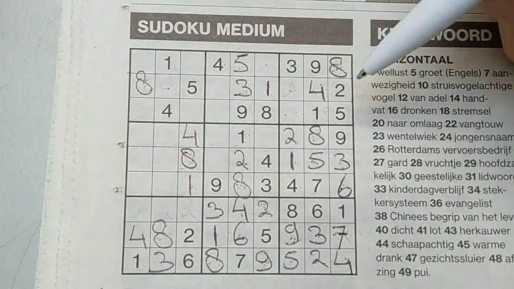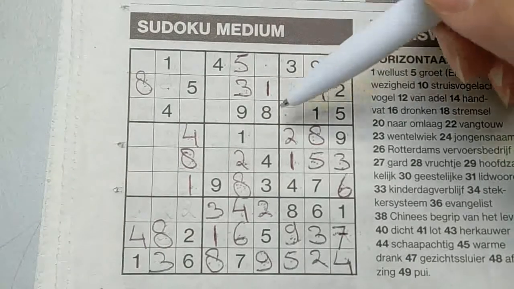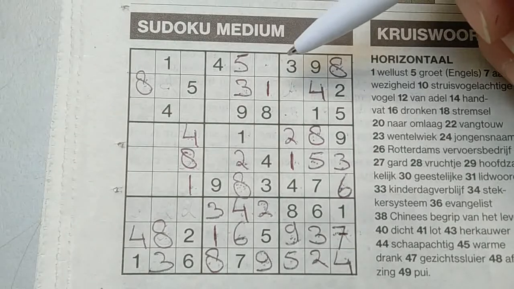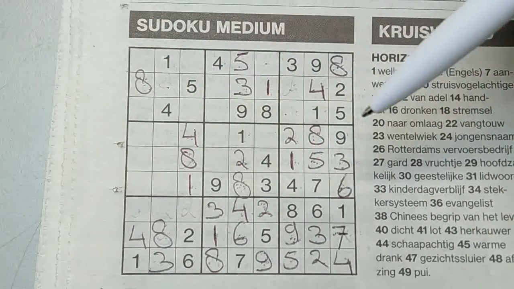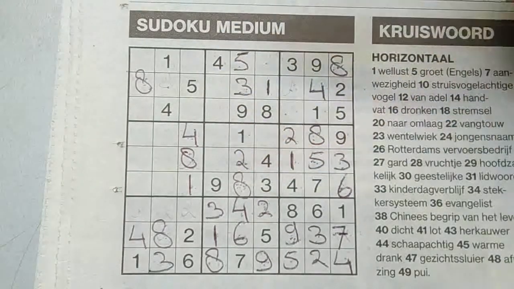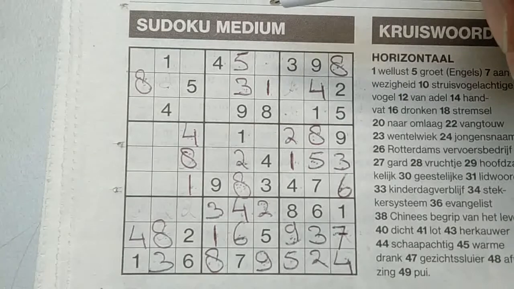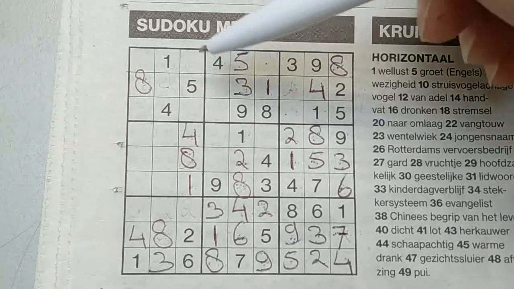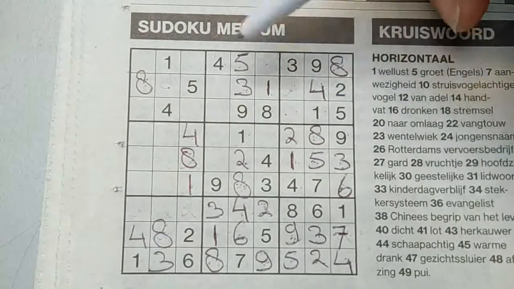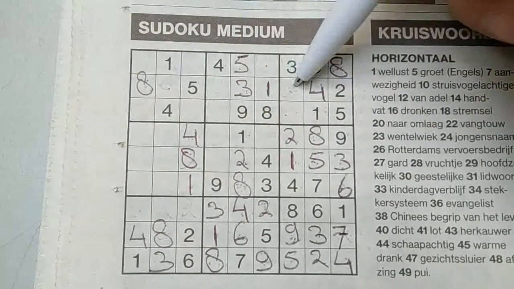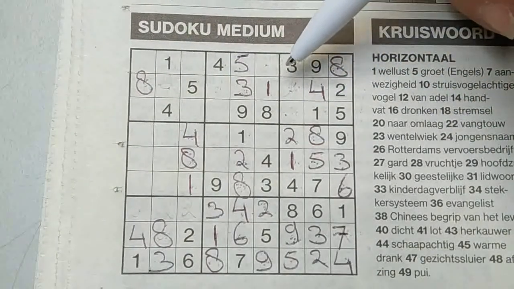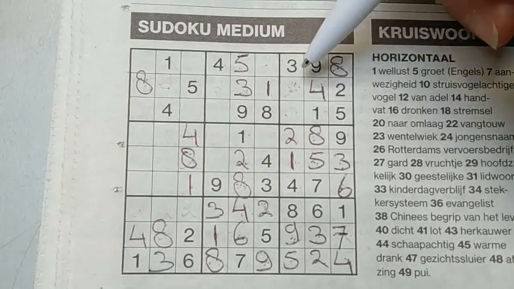Then we go to 7 and 3. Do something with these 3 numbers. These 3 numbers are in the second row for the numbers 9, 6, and 7.